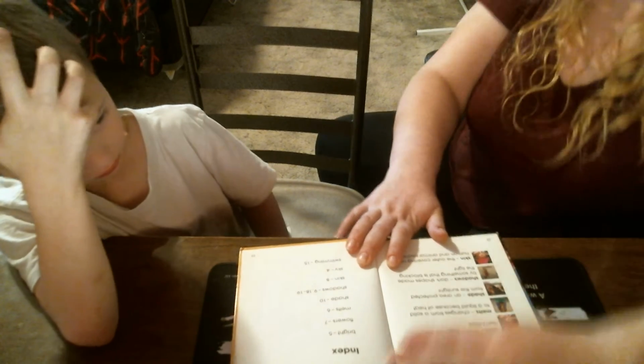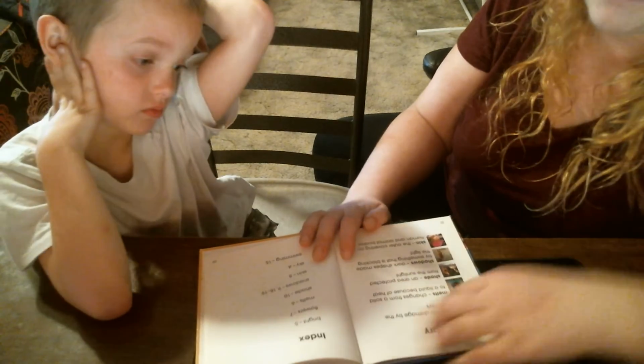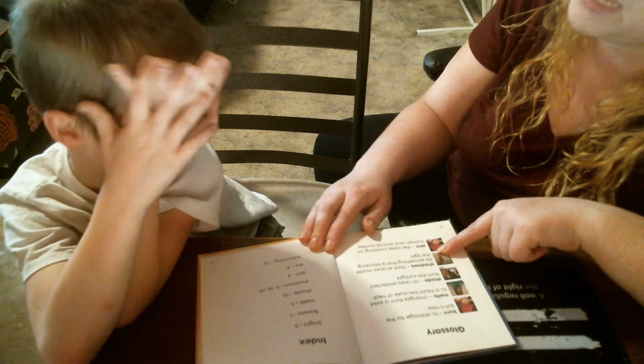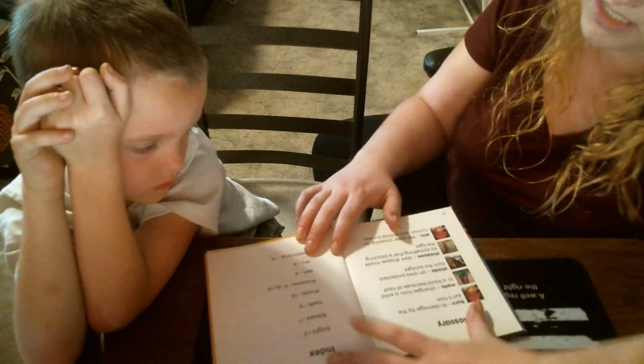Yeah, good job. So usually nonfiction books have what is called a glossary at the back. And this is where there are certain words that are related to the topic of the book. And like I said, the topic we talked about yesterday is what we're talking about. So the topic for this book is a sunny day. And these are words that are related to it. So we're just going to go over it.